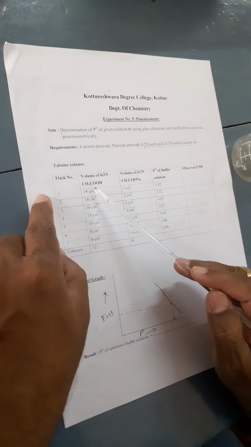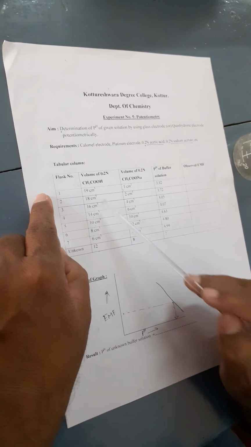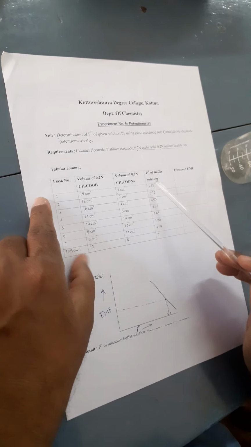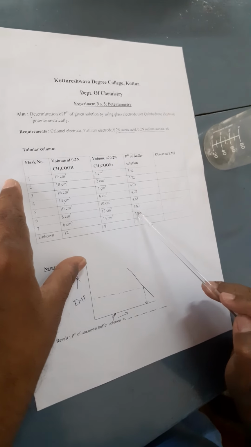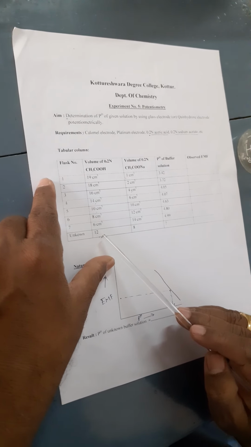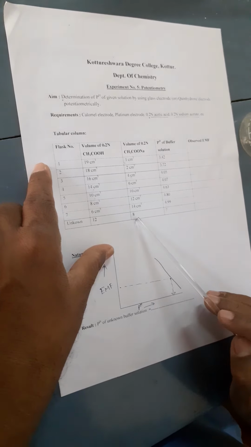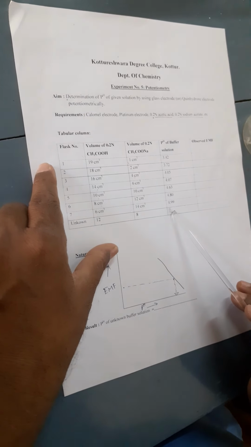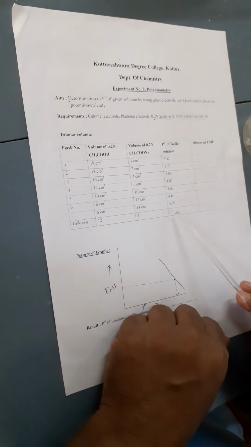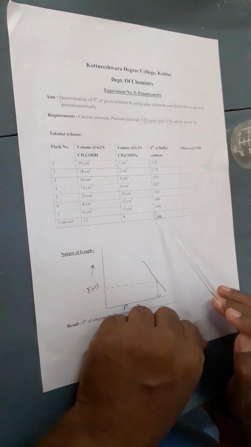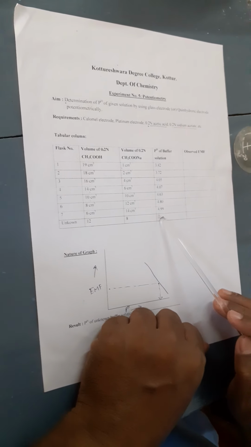Look here, from 1 to 7, these are called standard buffers because their pH value is already known to you. Whereas, the last bottle is containing 12 ml of acetic acid and 8 ml of sodium acetate, whose pH is unknown. And here, our aim is to find out the pH of this buffer solution using the potentiometer.